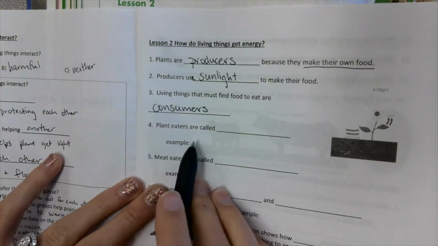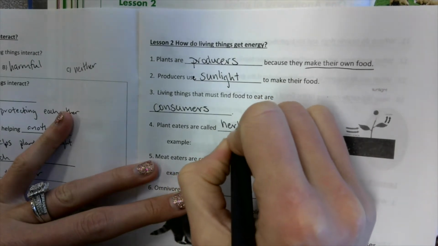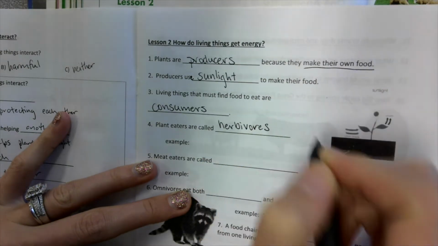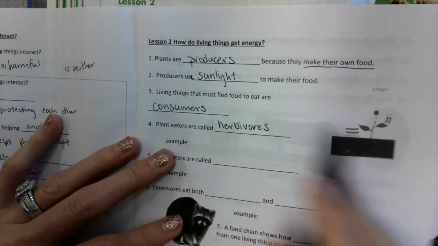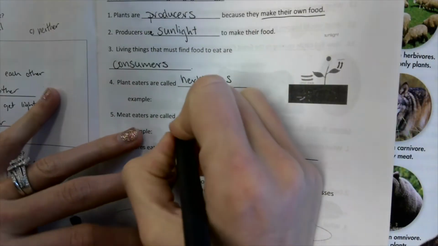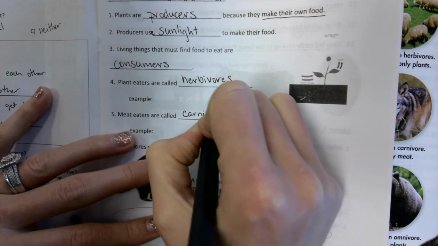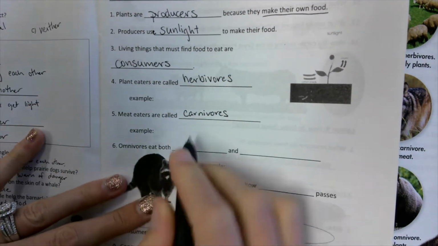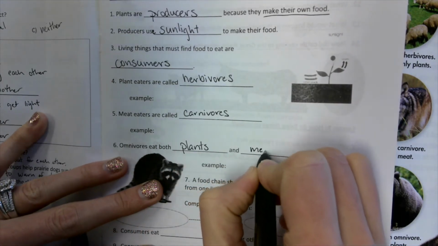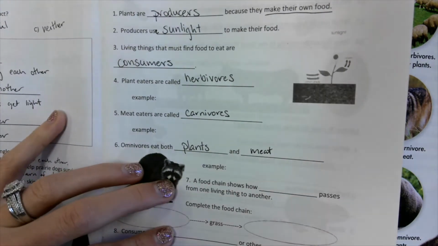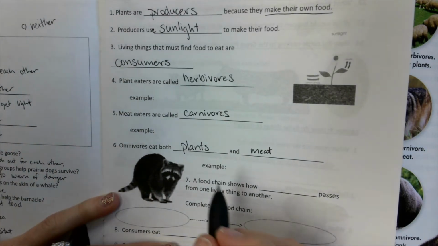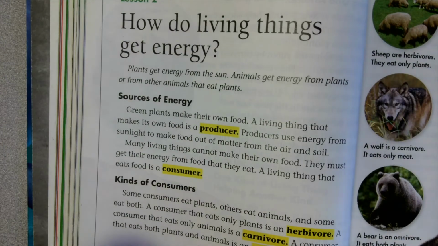Things that eat plants are called herbivores. We talked about this when we had our zoo Zoom call. All right, plant eaters are called herbivores. Meat eaters are called carnivores. And then omnivores eat both plants and meat. It's like us, right? We eat plants, we eat a salad. We also eat meat, we eat chicken. Okay? Now let's look through our book to find some examples.